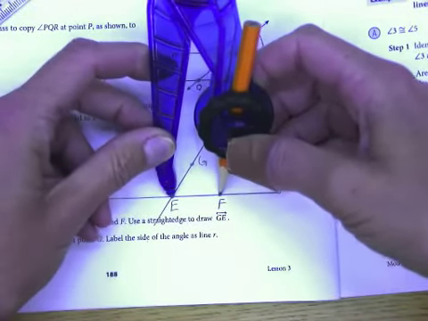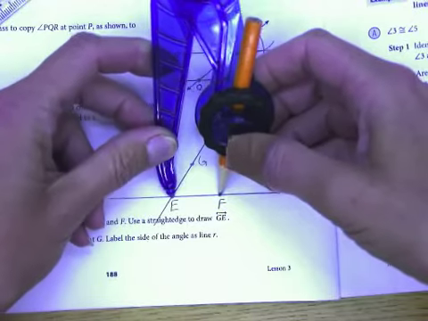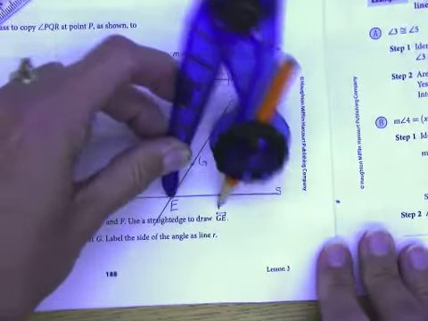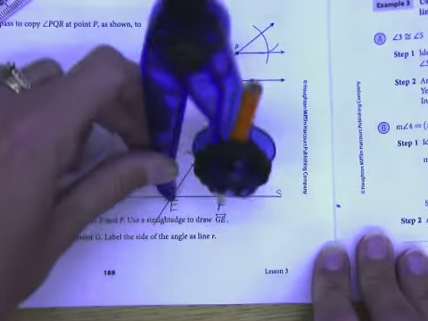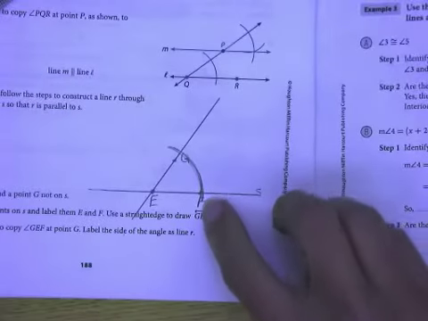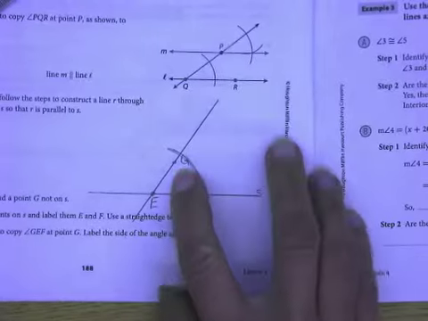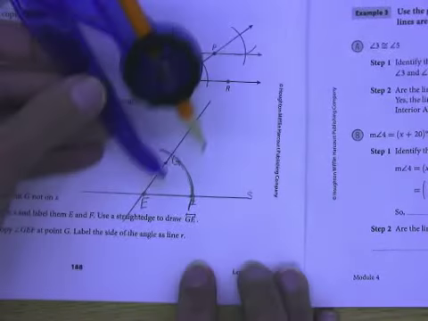It says, then use a compass to copy angle GEF at point G. Okay, so let's remember how to do that. I'm going to make a random compass setting. Now, I'm going to make it go through F just so that that point F kind of has a purpose. Okay, so I make this arc.